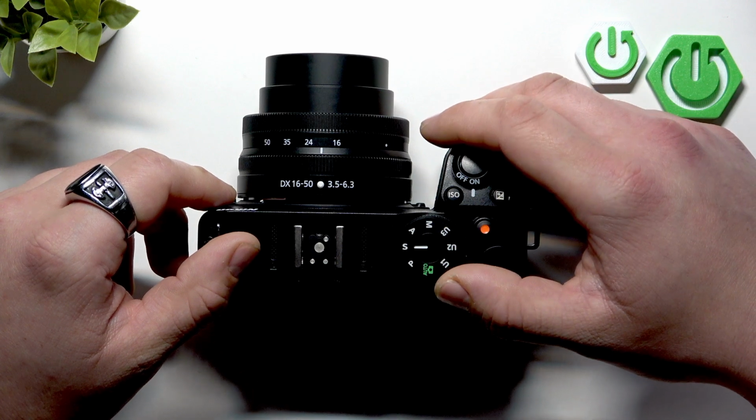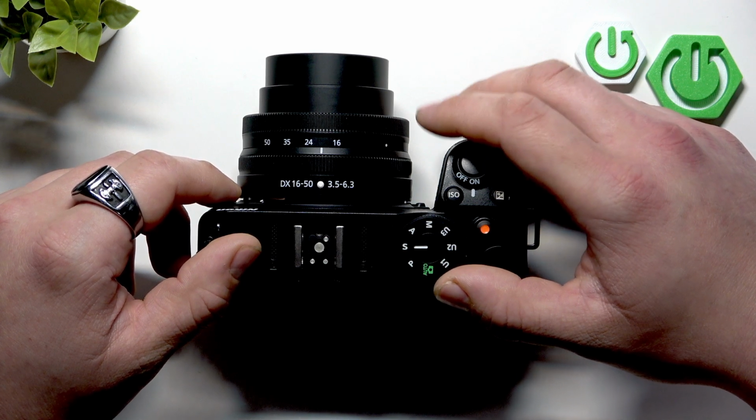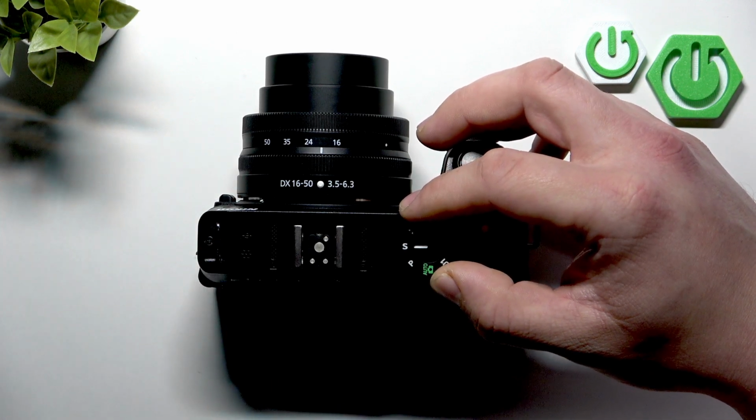The S is Shutter Priority Auto. You choose the shutter speed and the camera automatically selects the appropriate aperture. This is useful for freezing motion or creating motion blur.